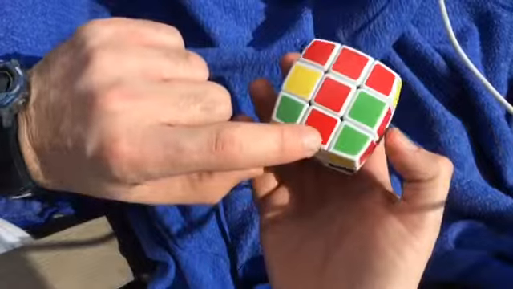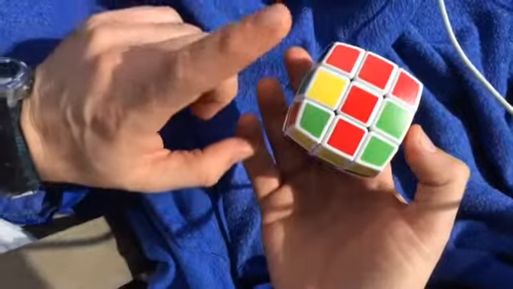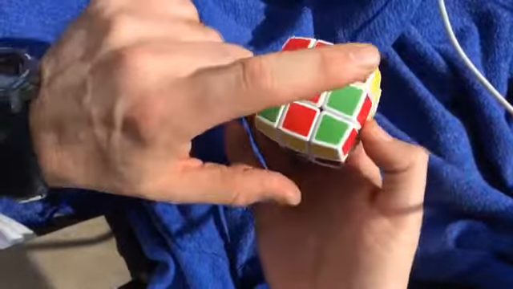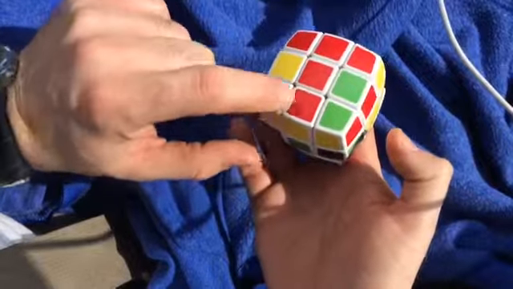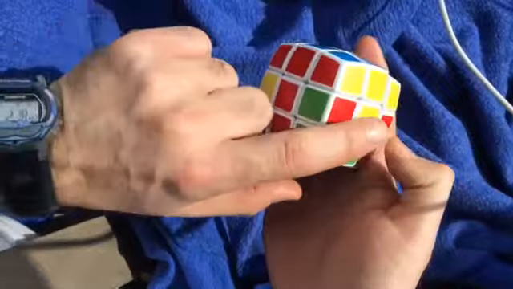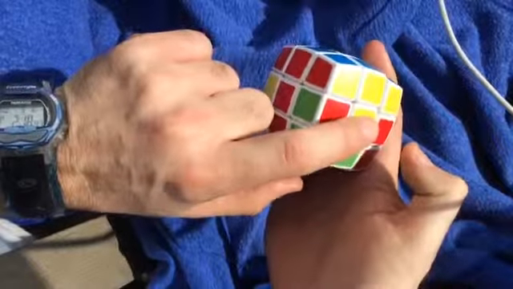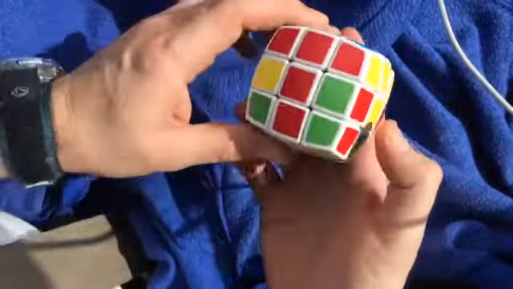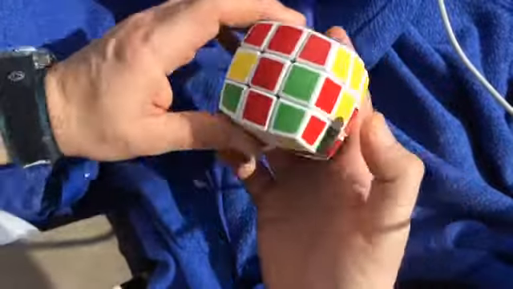So now it's a question of which algorithm do I use? Do I use the left algorithm or do I use the right algorithm? Well, let's see. I have a red and I have a yellow. So that means that it's the right, because my yellow face is right here on my right. So I'm going to use the right algorithm, and I will have that listed in the description.